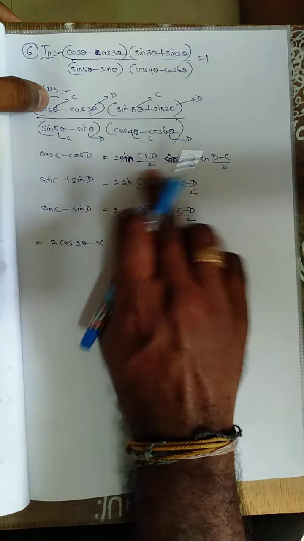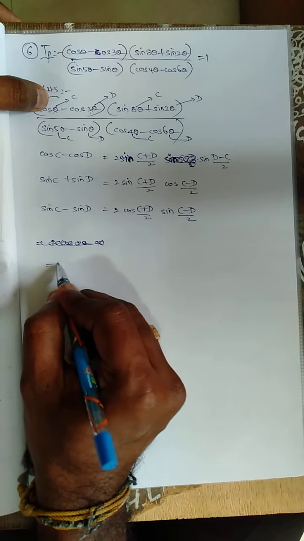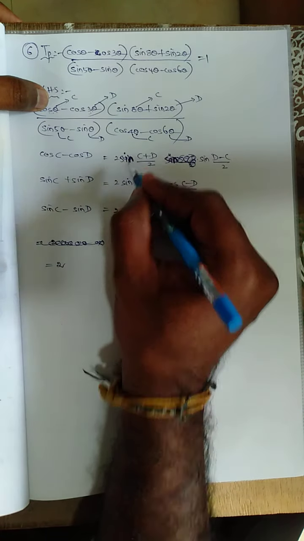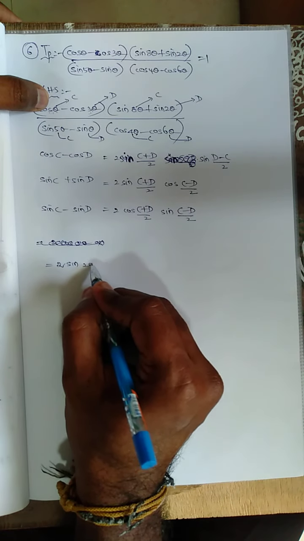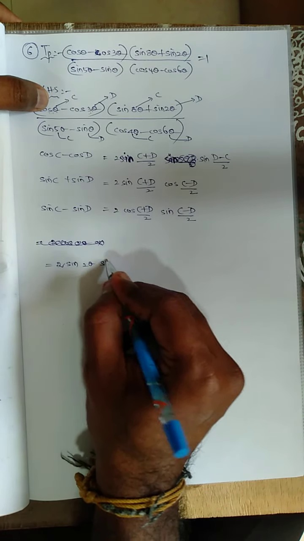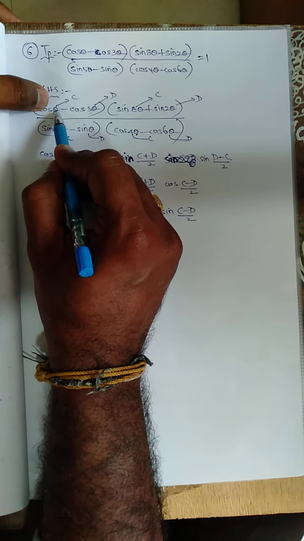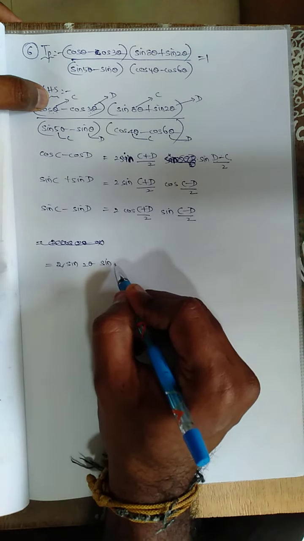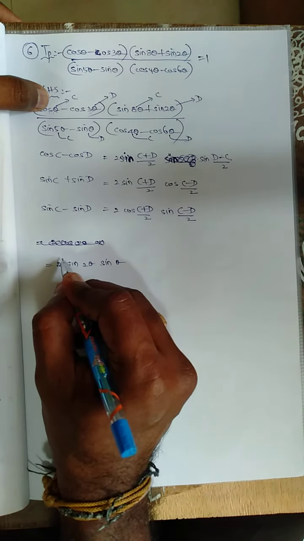If you make any changes, it will be shown nicely. So what is the answer going to be? 2 sin (C plus D), 4 theta by 2 is nothing but 2 theta. Next is sin (D minus C): D minus C, 3 theta minus theta is nothing but 2 theta, and 2 theta by 2 is nothing but theta. This is the first one.